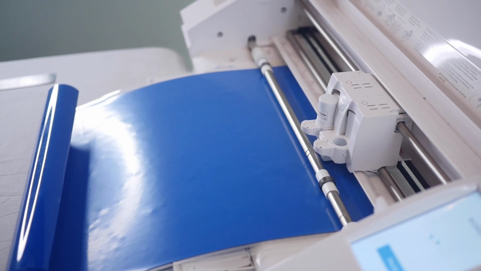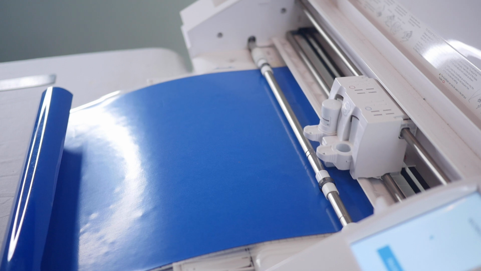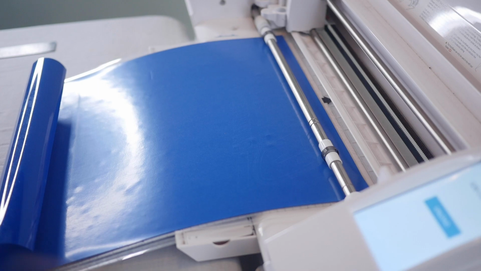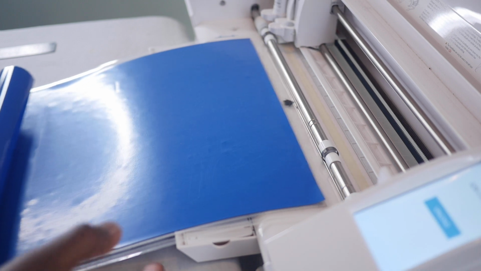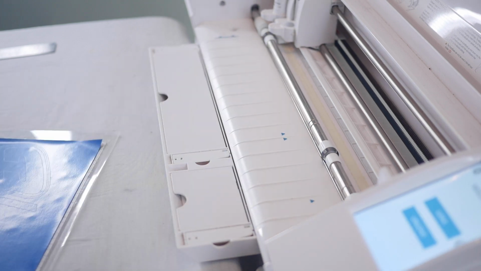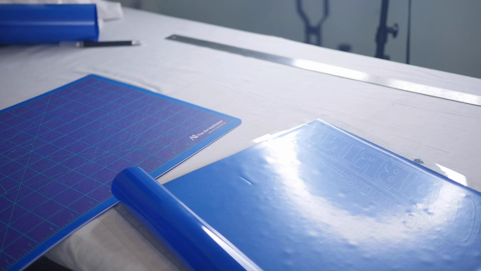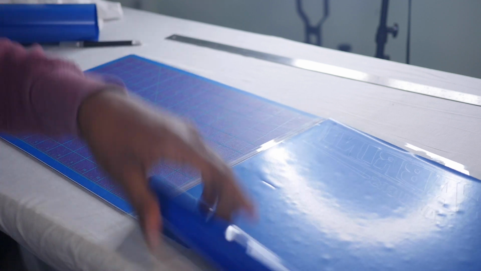So I'm just gonna go ahead and let the Cameo cut this out, and then I'll be right back with you guys. You guys don't really need to see this portion. I'm gonna go ahead and hit unload in the Cameo and let that part come out. All right, so we are all done with our computer, so we can move that off to the side. We are pretty much all done with our Cameo.